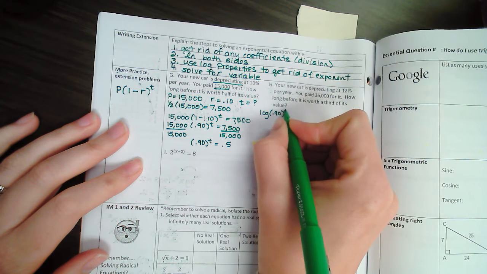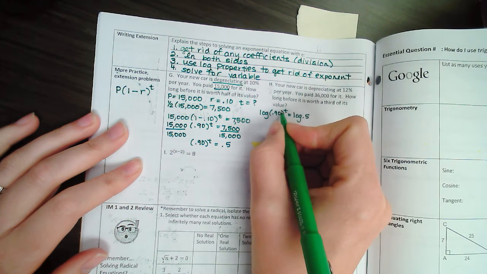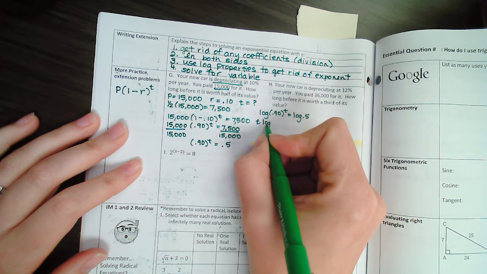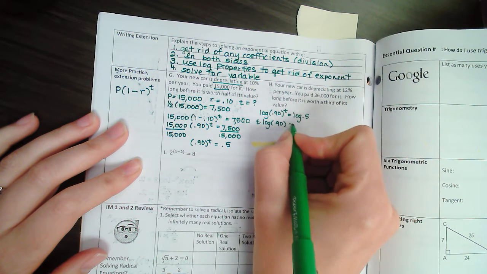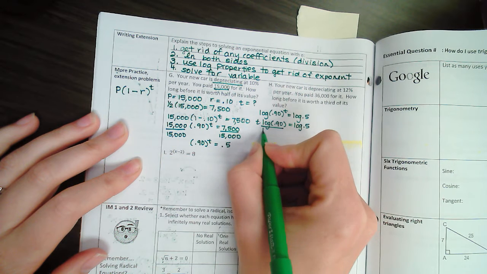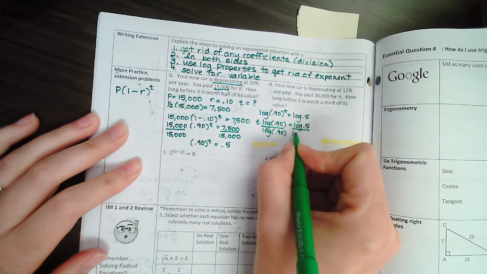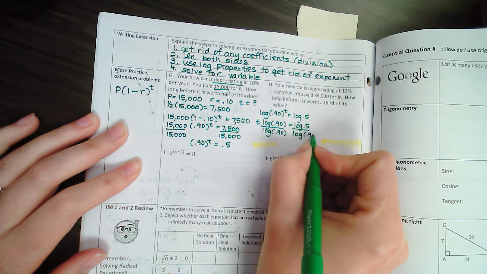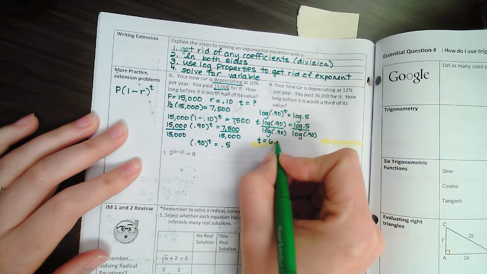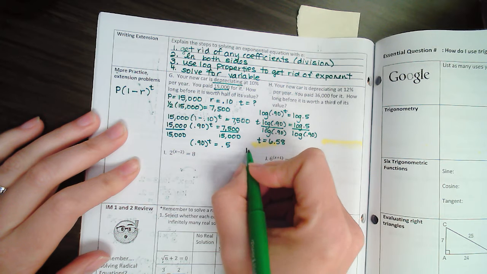And I apologize too because I'm definitely running out of room here, as you can see. Now I can use the properties of logs to bring t in front. And then to get rid of log 0.9, I'm going to divide both sides by that. And so we can say that in 6.58 years, the car will be worth half its value.